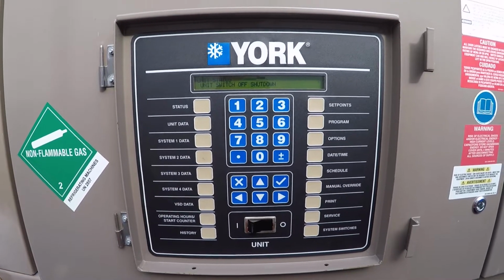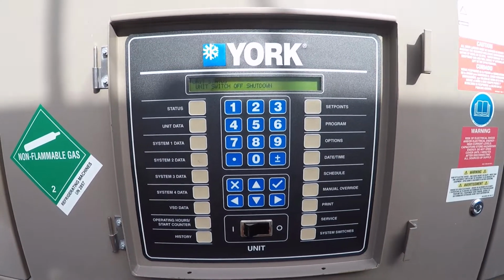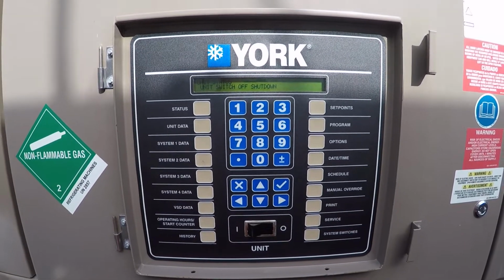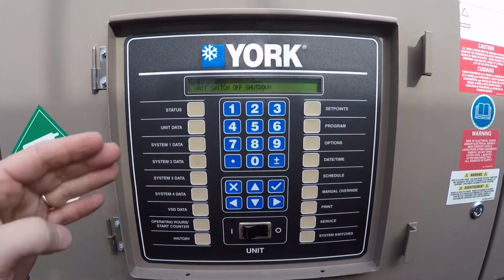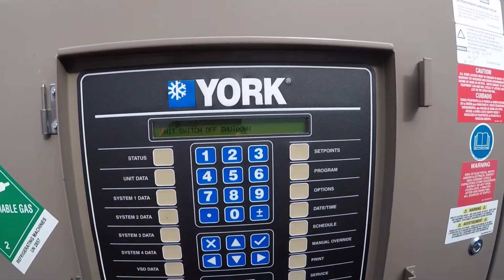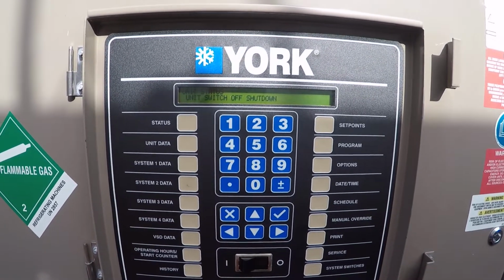I'm just going to start with the basic thing. I'm going to go through each button. I'll do it in sort of a timely fashion so the video won't drag on. But as you approach, you'll notice you'll have your display that tells you what compressor's running, if there's any faults, and the status of the equipment.